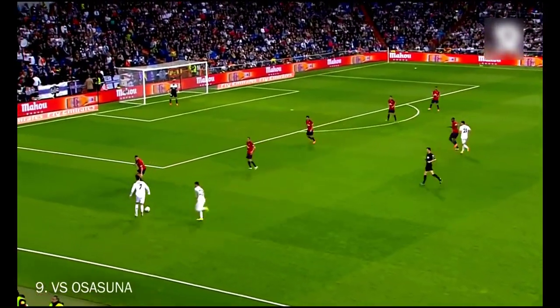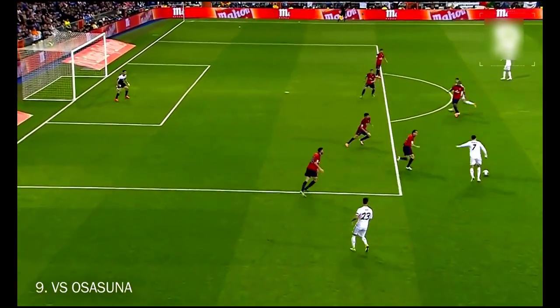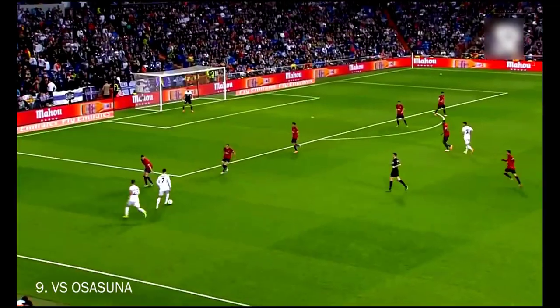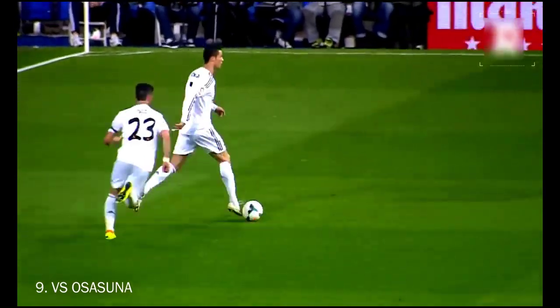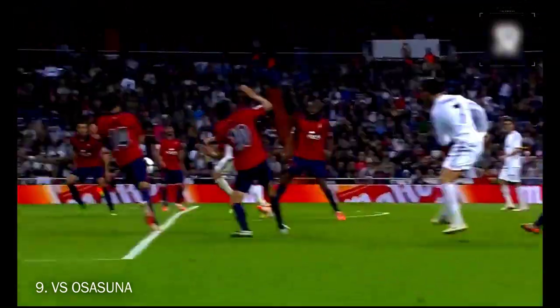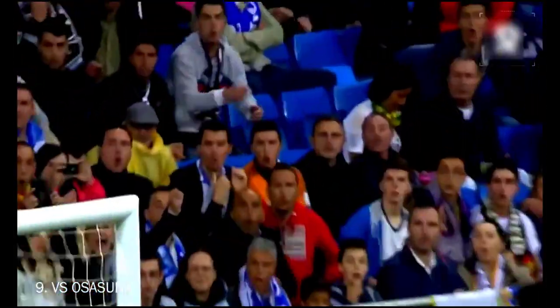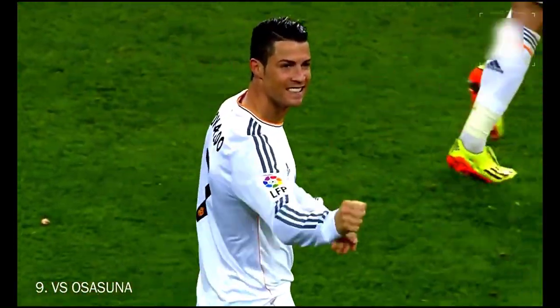Here's Ronaldo. Hit it well! Oh, my goodness. What a goal! And that's even better than his first. It was simply unstoppable. Breathtaking stuff from Ronaldo. Kevin, two goalkeepers wouldn't have saved that.